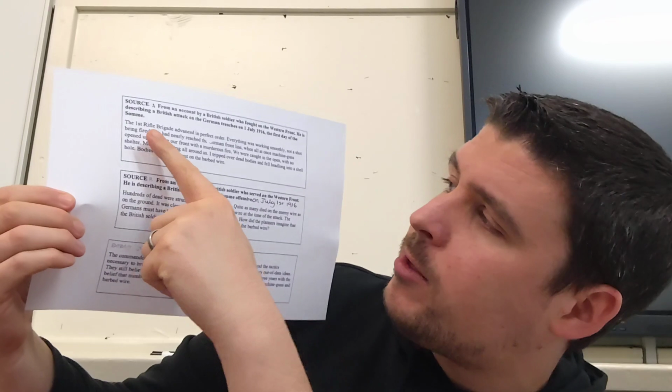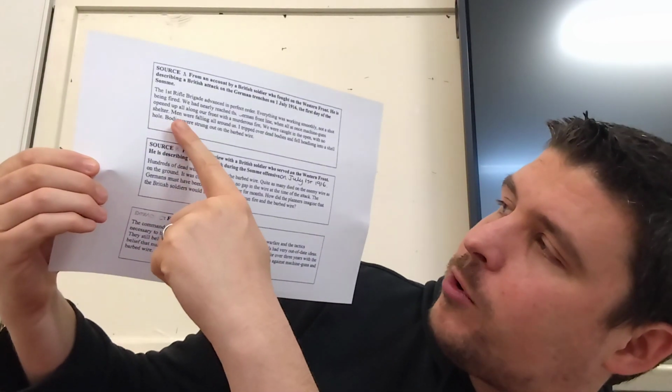But for example, in source A, the last line, bodies were strung out on the barbed wire. So clearly, one thing that you could, and probably should, talk about in that answer is barbed wire. It wasn't just the tactics of the commanders, there were things like barbed wire. There's references to the machine gun as well, so you could talk about that.